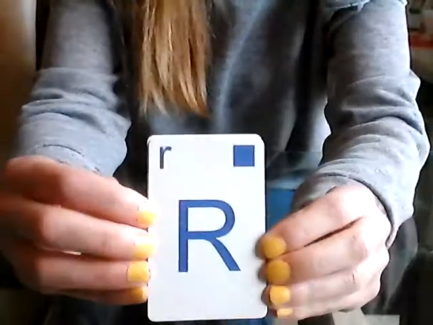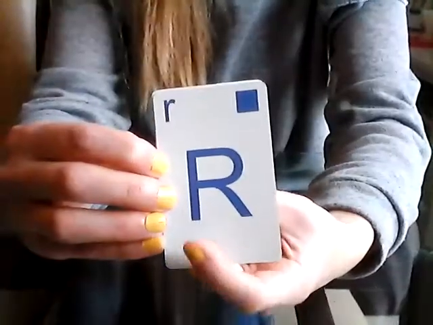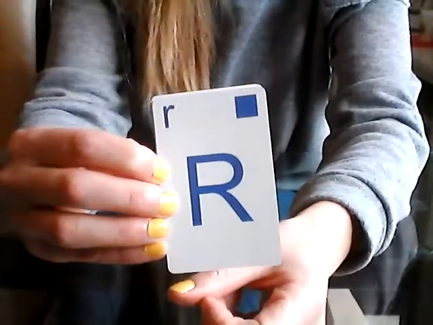How about if we do an R for Regan? Can we see that? R for Regan. And again, we use the uppercase R for the start of somebody's name. So R for Regan. Let's use the pink. I think Regan would like if we use the pink.